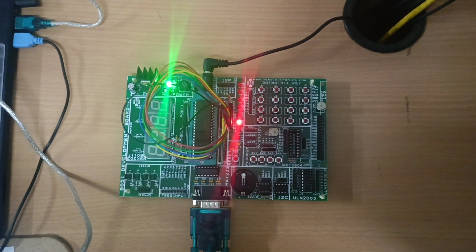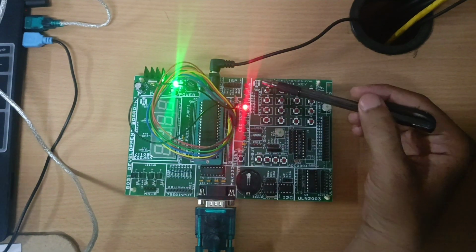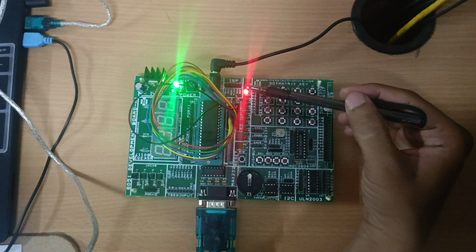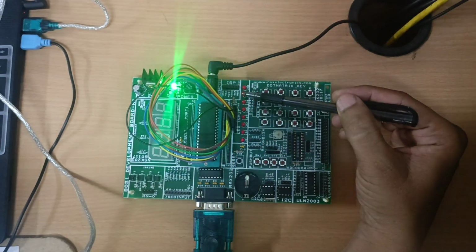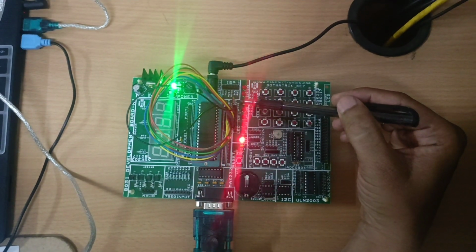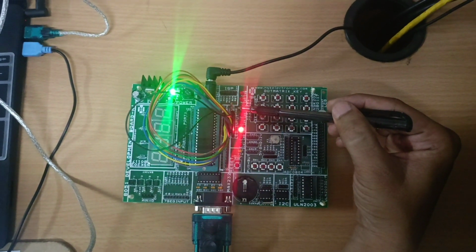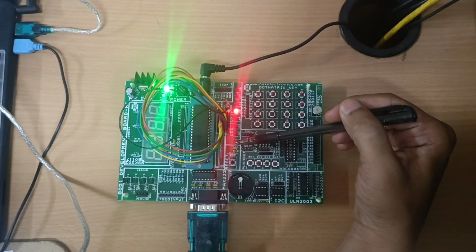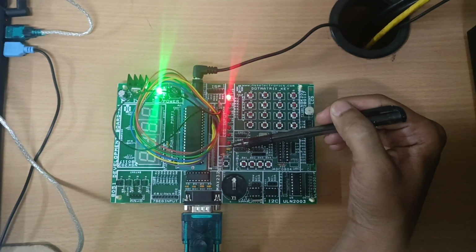in sequence. First the first LED is switched on and switched off, then the second LED is switched on and switched off, then the third LED is switched on and switched off, and similarly it goes on, and finally the eighth LED is switched on and the eighth LED is switched off.